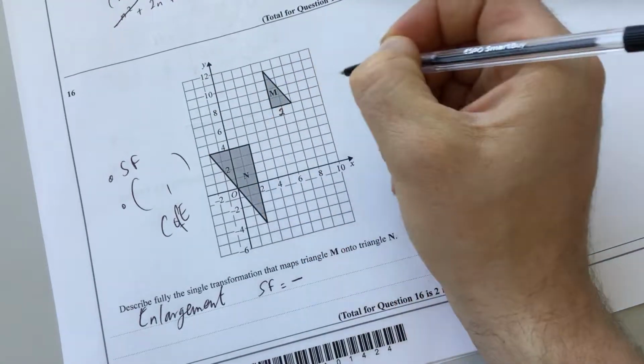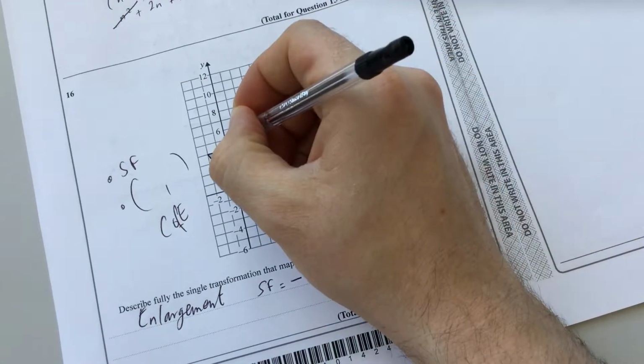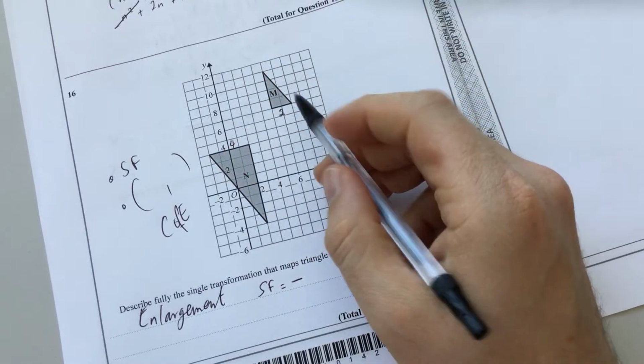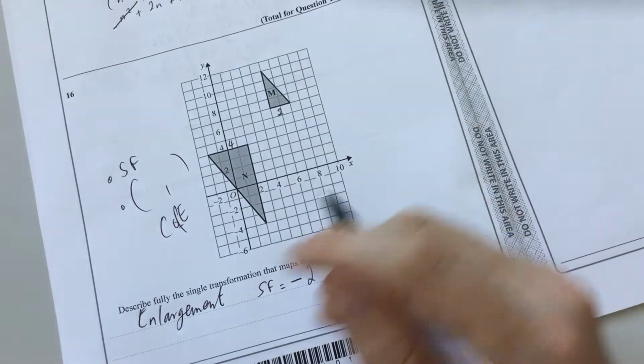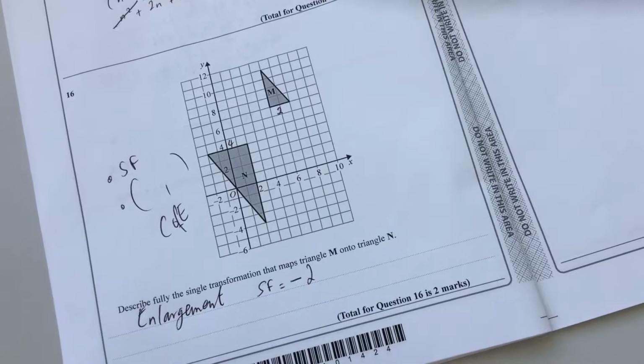Now, if I look at this, this is 2. And this is now 4. It's upside down, but that's gone from 2 to 4. So it's actually 2 times bigger. So it's been multiplied by a negative 2. So it's been enlarged by a negative 2.